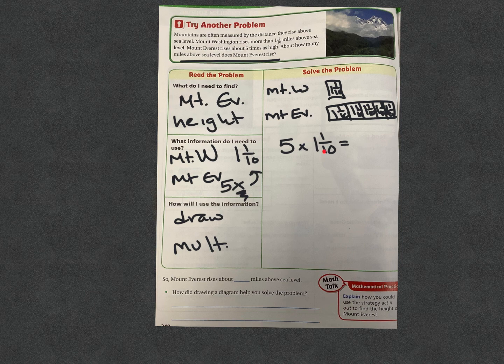1 times 10 is 10, plus 1 is 11. That is 11 tenths. And we're multiplying that times 5. 5 times 11 is 55. And our denominator remains the same, 10.